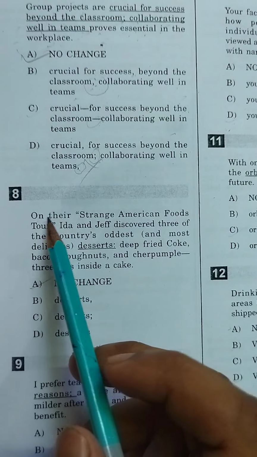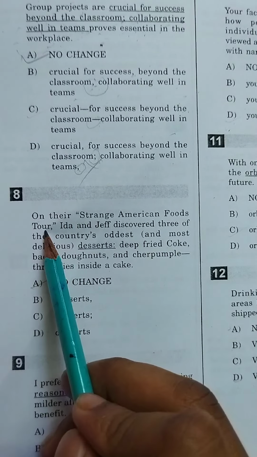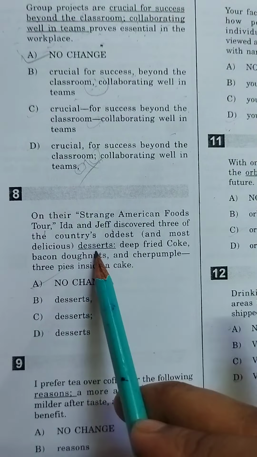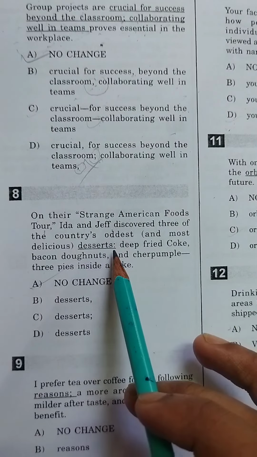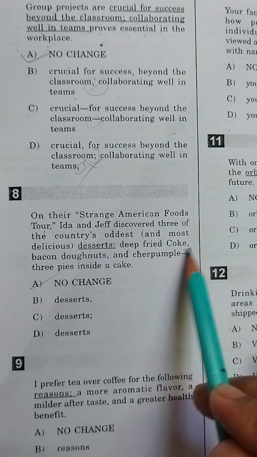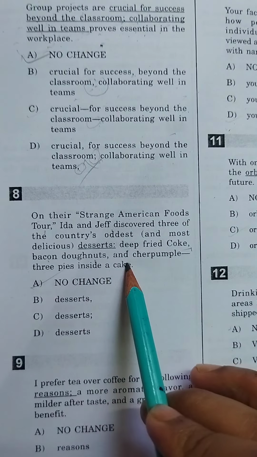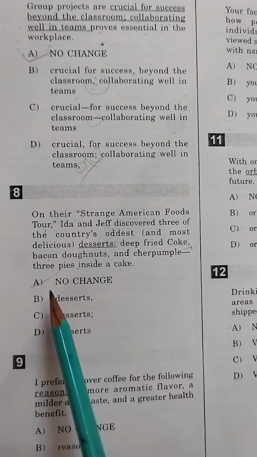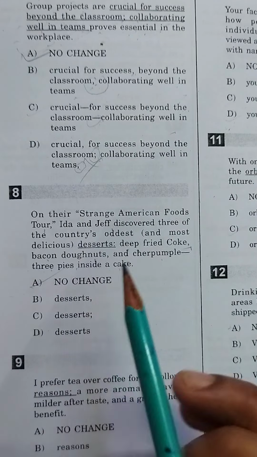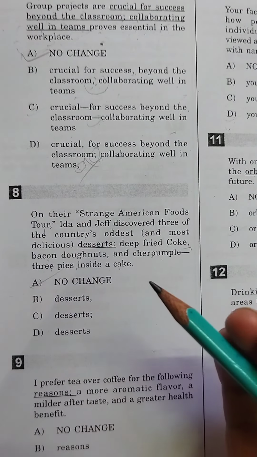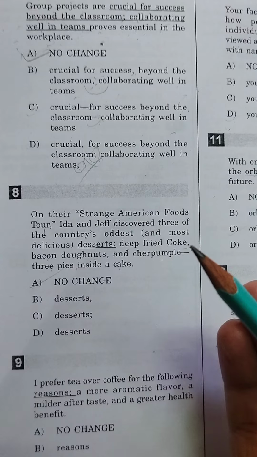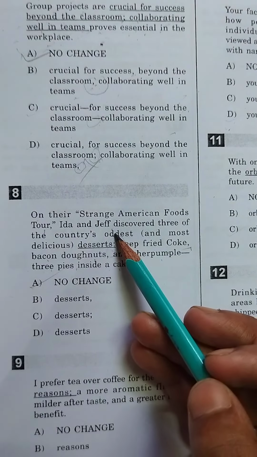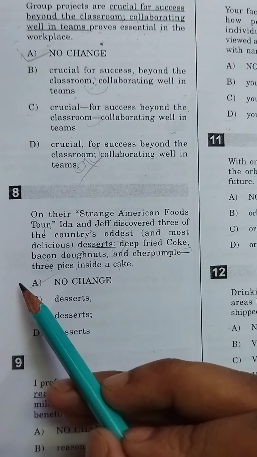In question number 8: On their strange American food tour, Ida and Zeb discover three of the country's oddest and most delicious desserts. That is the deep fried coke, bacon donut, and sample three pies inside a cake. After desserts there is a stress. What is the oddest and the most delicious? These are the examples. We know that for the stress, while giving examples, we need a colon. That is the right answer. Alpha is the right answer.